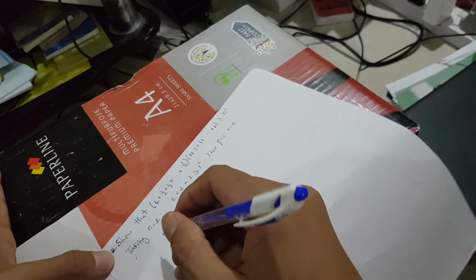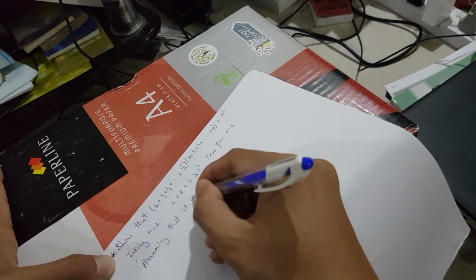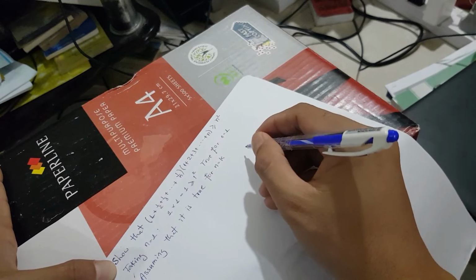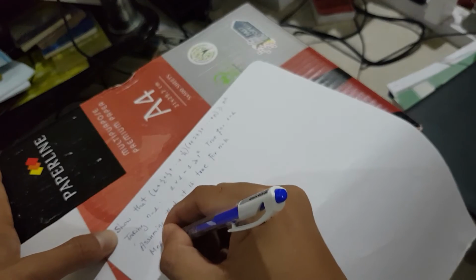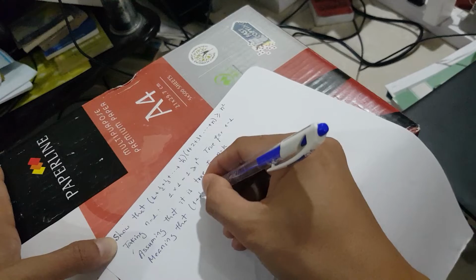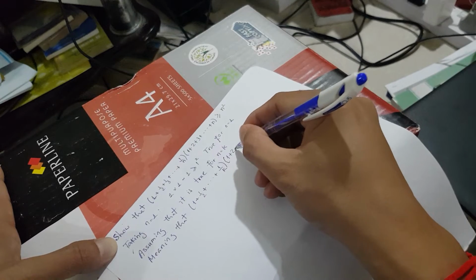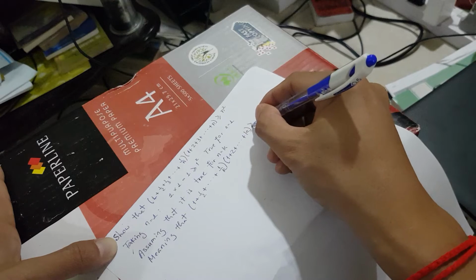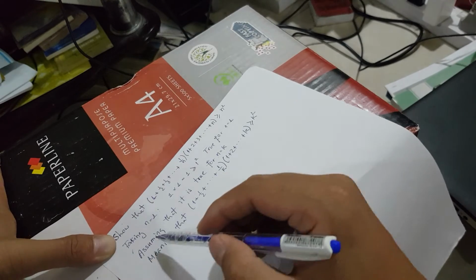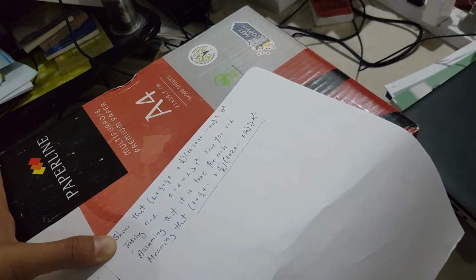Next, assuming that it is true for a particular n = k, meaning that for n = k, we get (1 + 1/2 + ... + 1/k)(1 + 2 + ... + k) ≥ k². So by mathematical induction, we assume that it is true up to n = k, and we take this as the hypothesis.